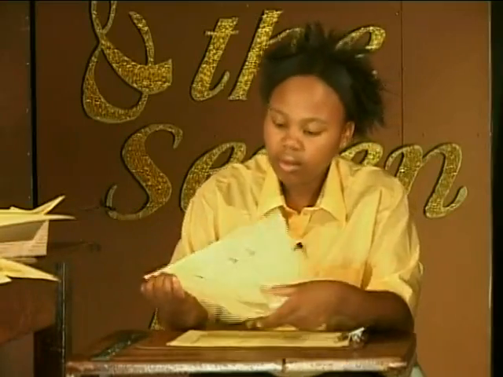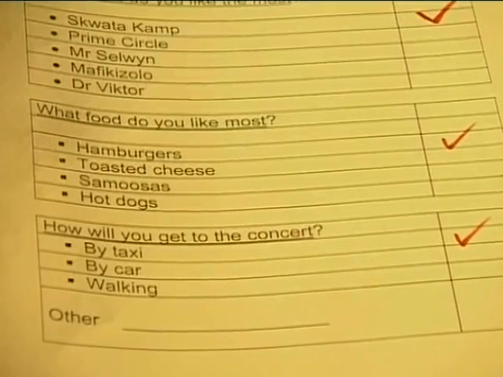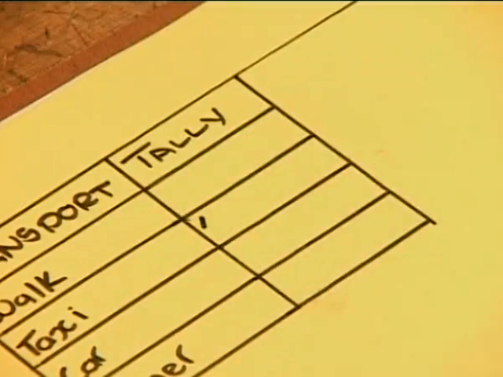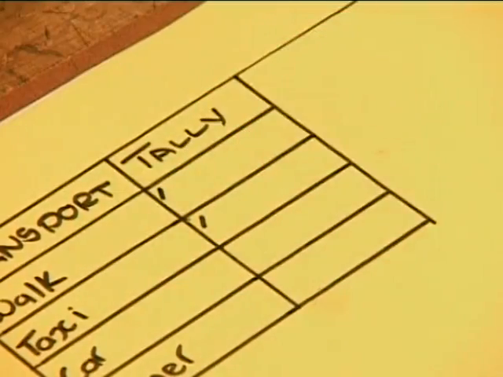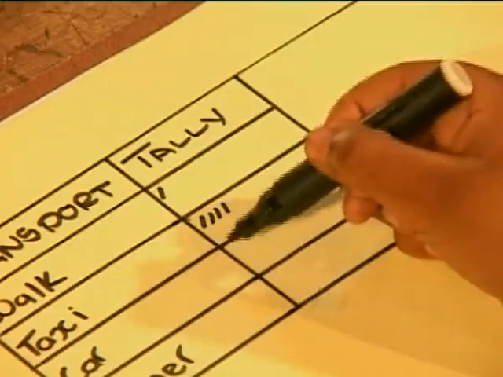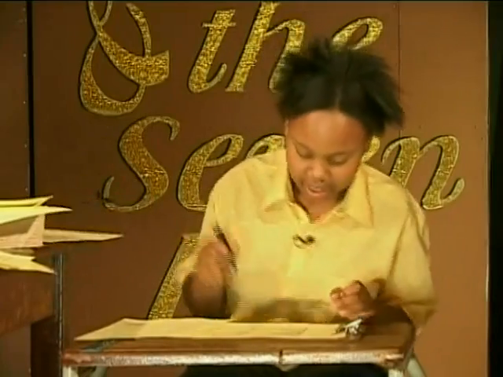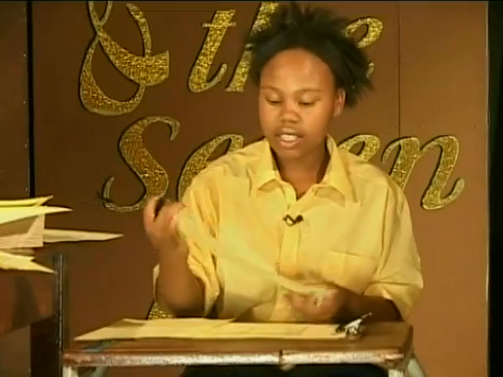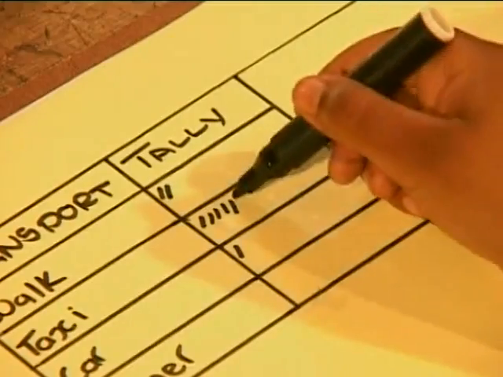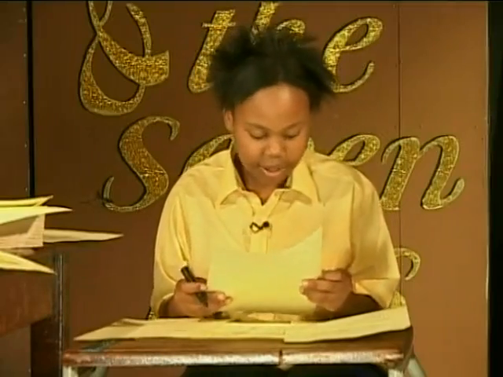Now look at the first questionnaire. How is that person getting to the concert? It says here by taxi, so I'll just put a tally mark right over here. Now you need to go through the rest of the questionnaires and add to your tally. The next one will be walking. This one says by car. This one says by walking. This one says by taxi. This one says, Sigra, by taxi.